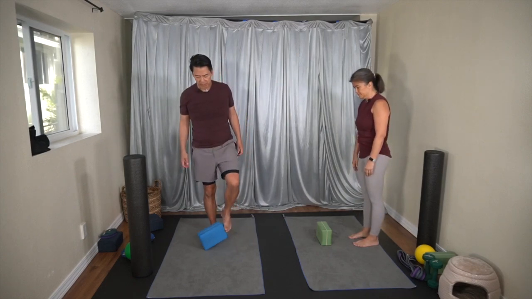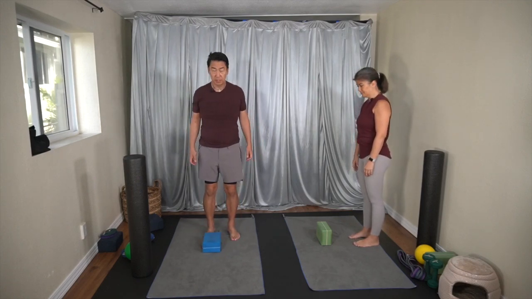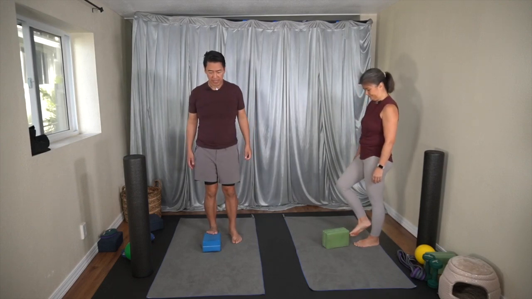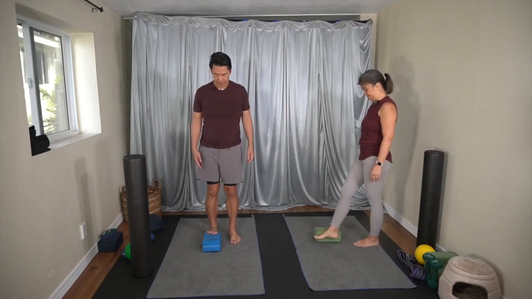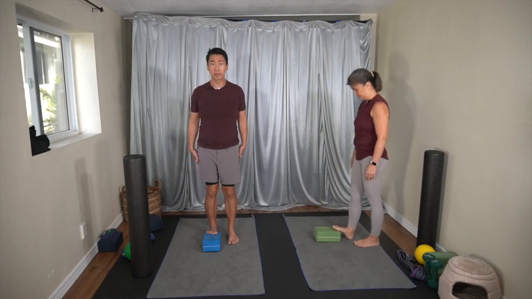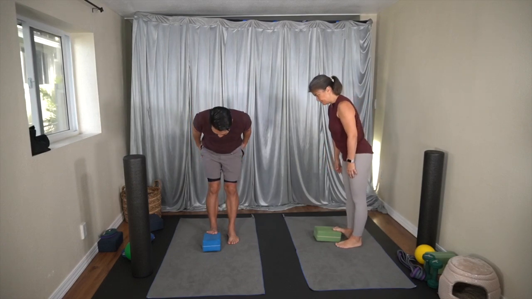We start over, we're going to deepen the stretch into the flexors of the leg. So that's your calf and your hamstring. Your heel goes down, blocks under the ball of your foot. Same thing, keep your abs engaged. We're going to go forward.